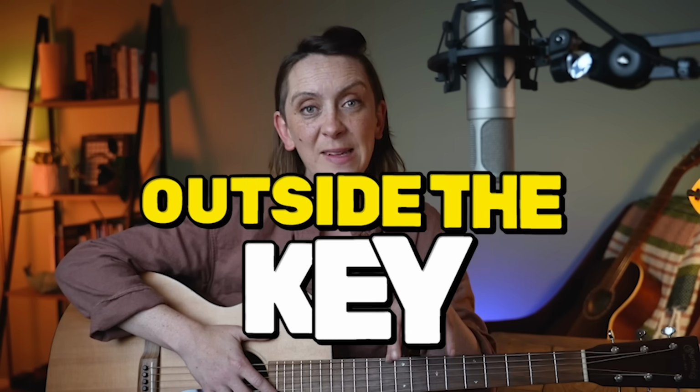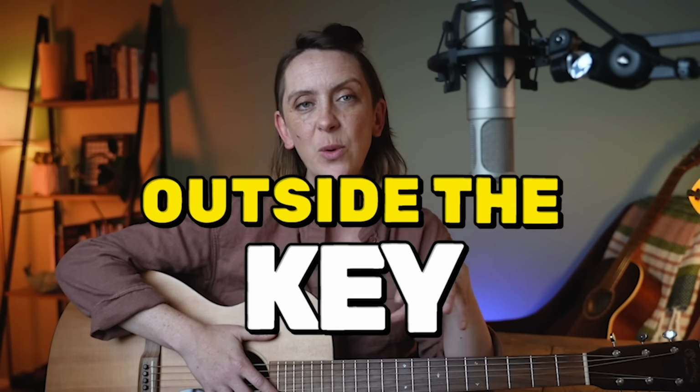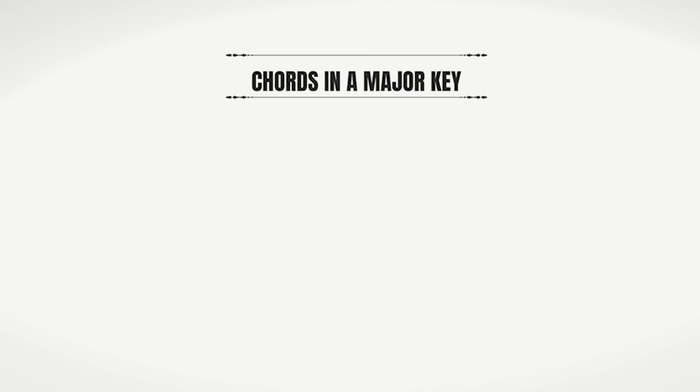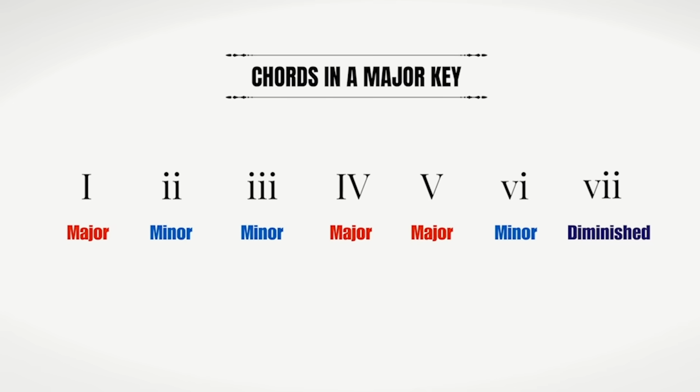But we need to know what chords are inside the key. We need to know what chords form the conventional chord progressions to really understand which chords are outside the key, why they're working, and why they create such a cool sound. So let's do it. When we talk about chords as a set of numbers, it's important to understand the basic chords that are inside a major key. We have 1 major, 2 minor, 3 minor, 4 major, 5 major, 6 minor, and 7 diminished.